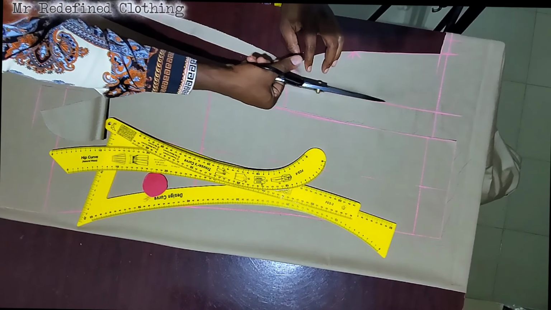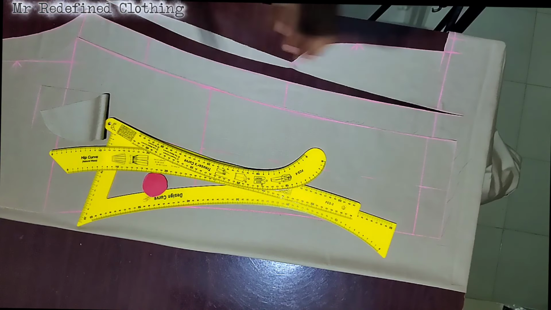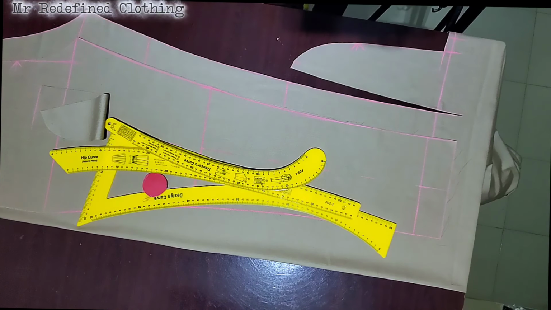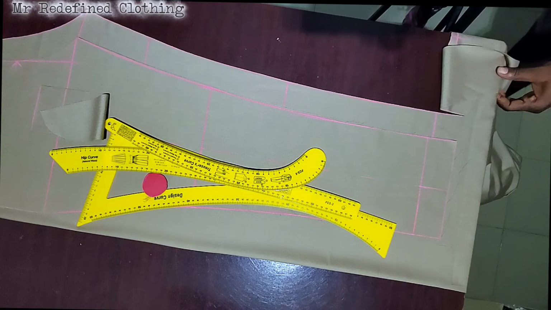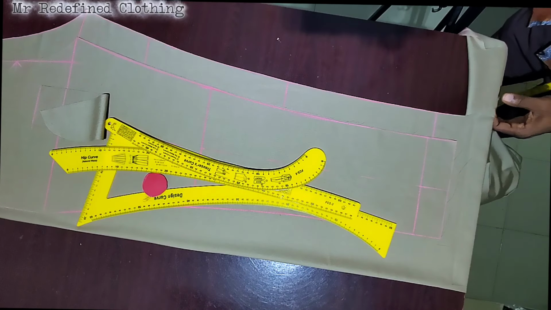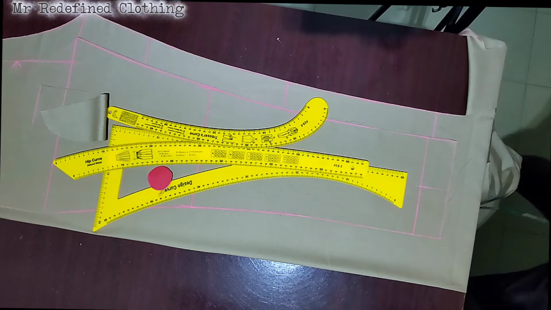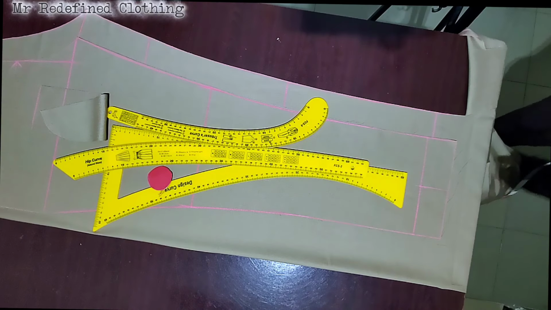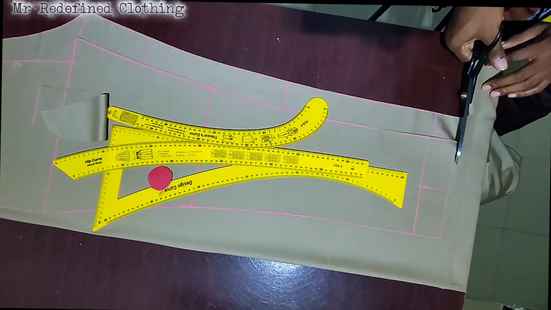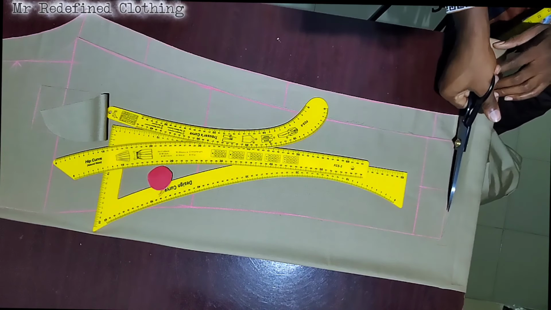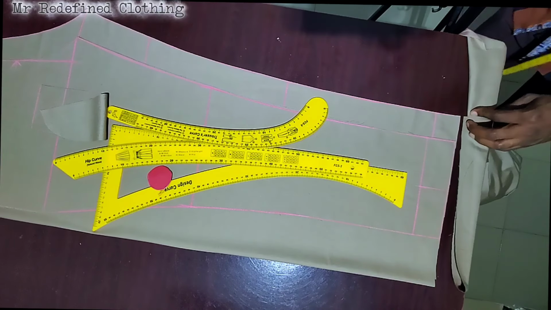So you cut. Make sure that you are properly positioned when cutting all of your panels. Don't be in a haste. Because of the tripod, I'm trying to take my perfect point. So you carefully cut this.